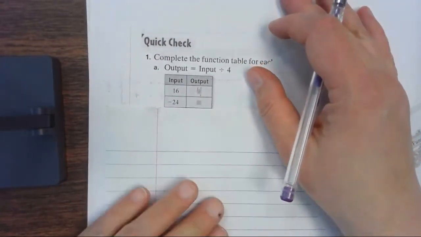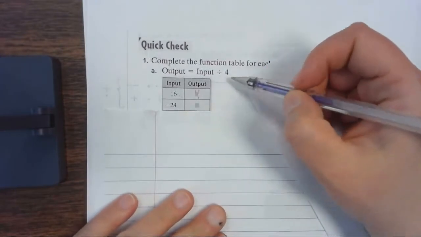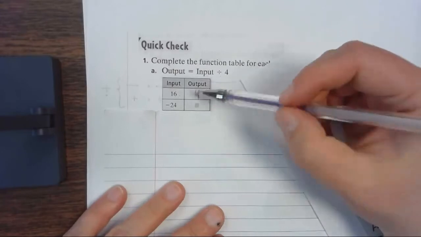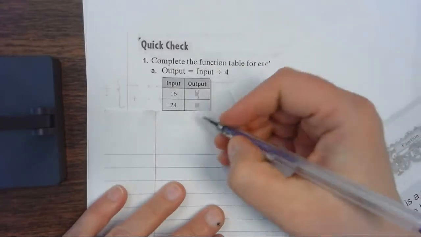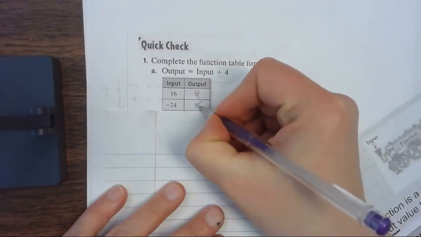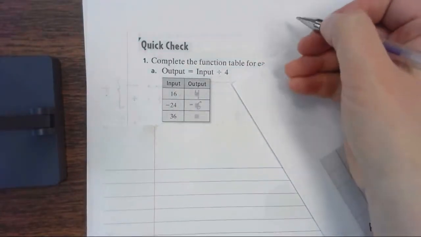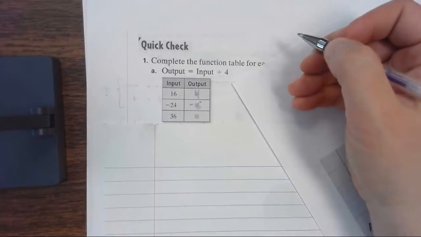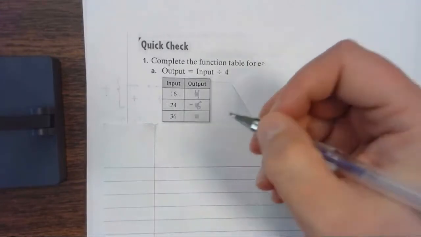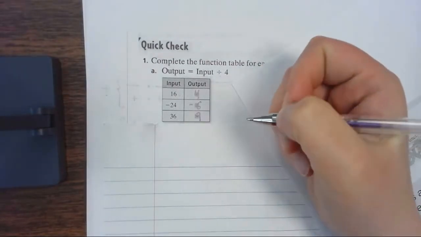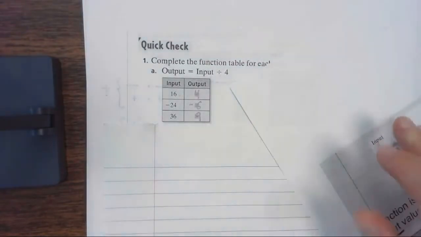Negative 24 divided by 4. The rules for multiplication and division are the same. So 24 divided by 4 is 6. One is positive, one is negative, so that's negative 6. Okay, last one. 36 divided by 4. That is 9. Did you get it?